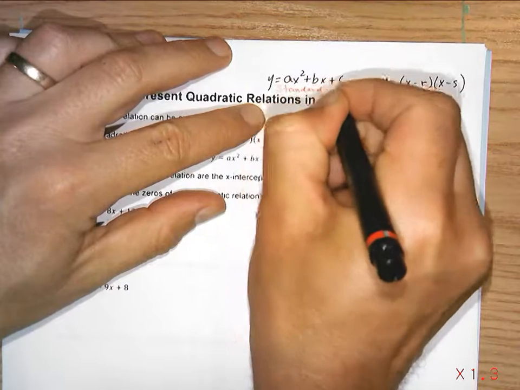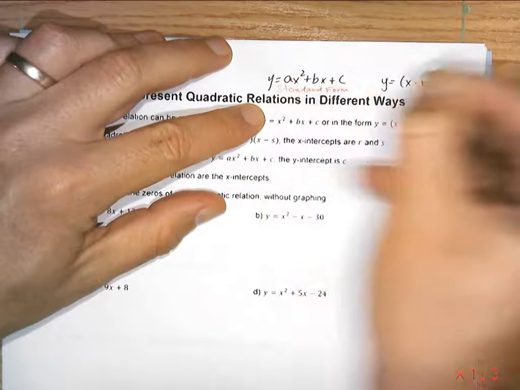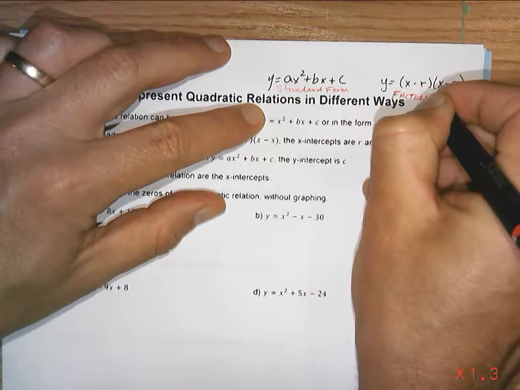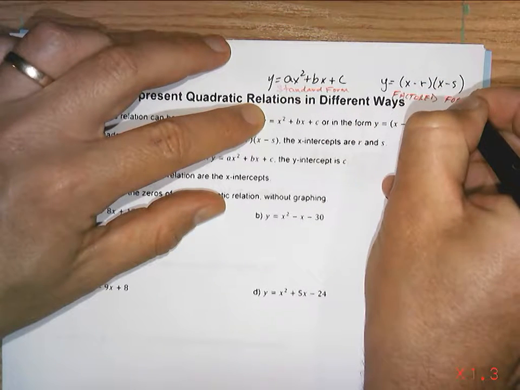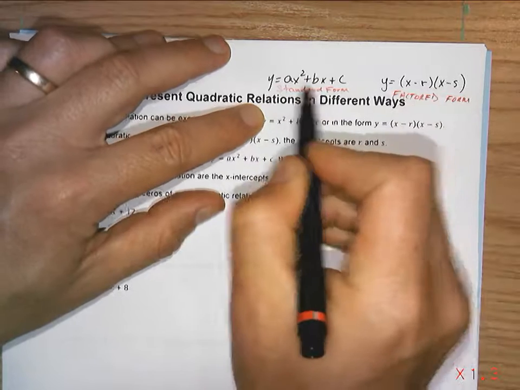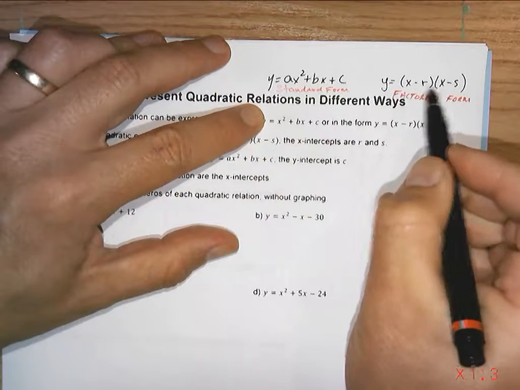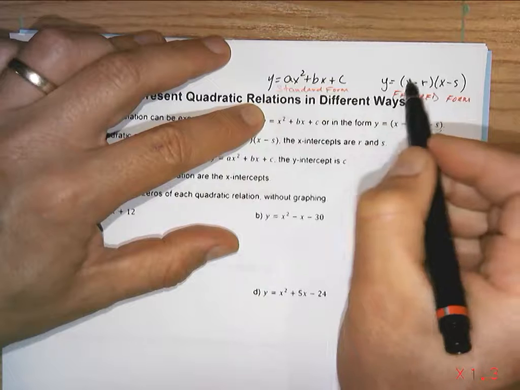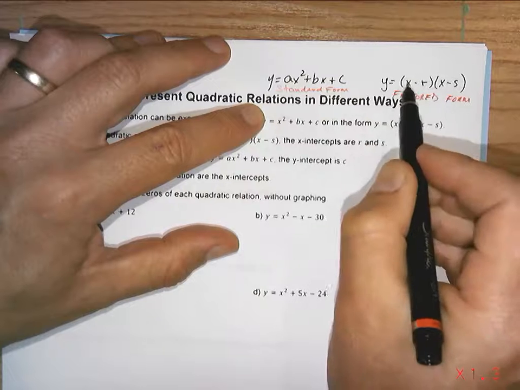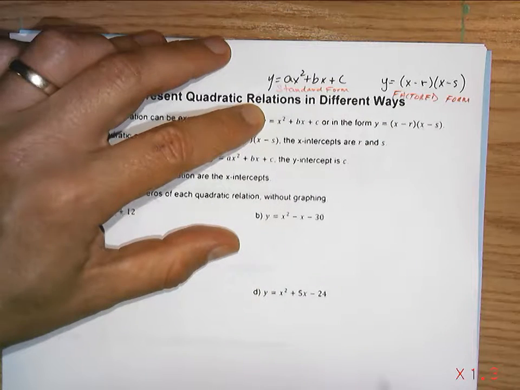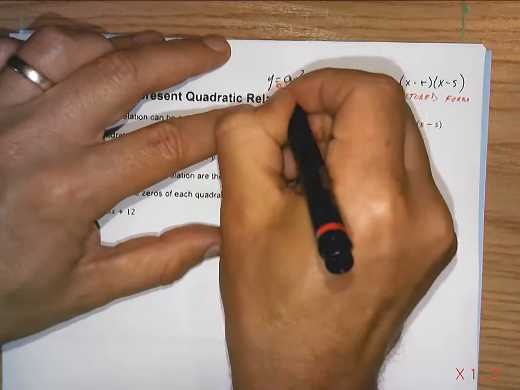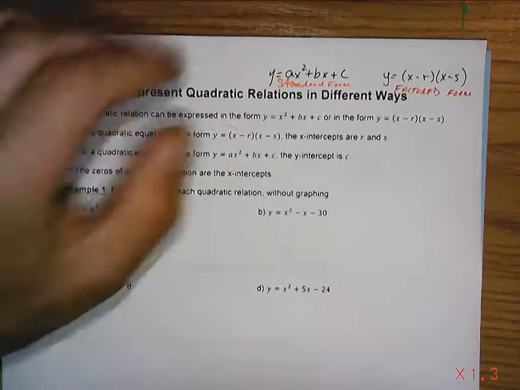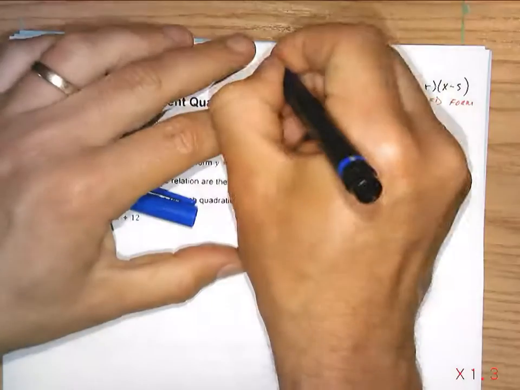So this is going to be standard form, and this is going to be called factored form. And you can tell that this is a quadratic. Actually, it is a quadratic, but it would look like this if we were to expand it. It would be x times x, which would give us our x squared. Now, the a, b, and c are numbers, so it might look something like this.